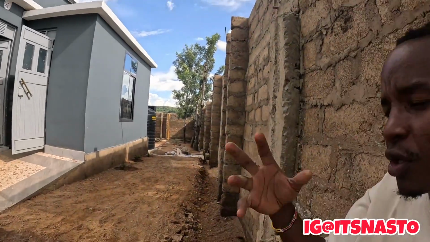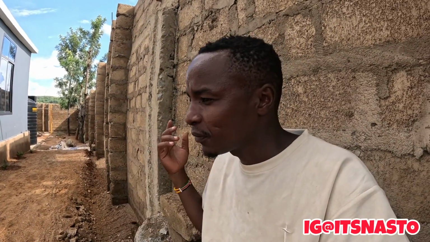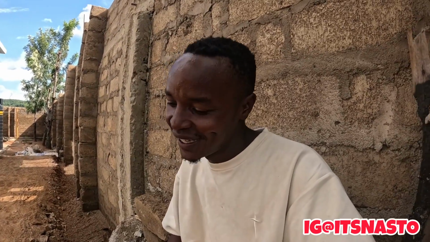So I did not buy it, or pay someone to design this. When I went online, I found a good house that I said, this is going to be my house design. A lot of people had sent me different designs. Some were very big 5-bedroom houses, some 4-bedroom houses, and I was like, I wish these people knew that Nasto doesn't even have money to build a 1-bedroom.